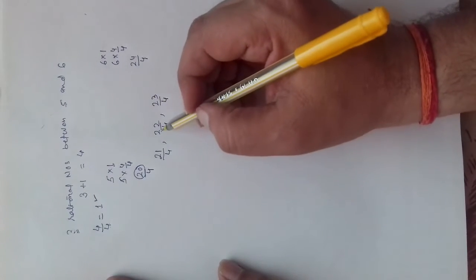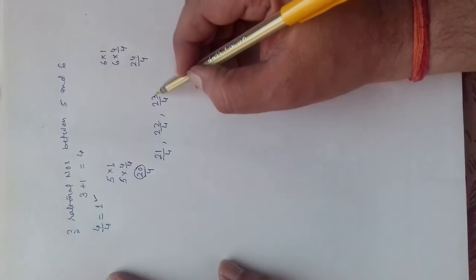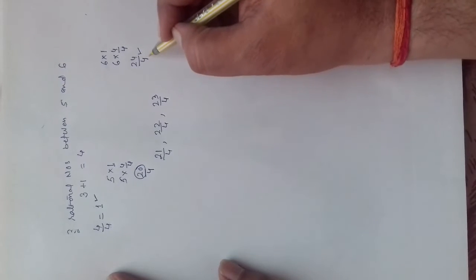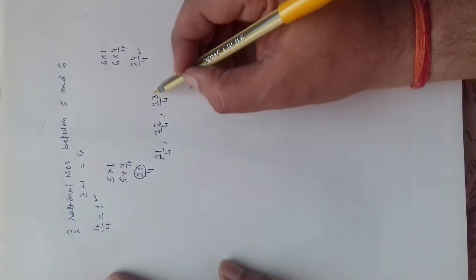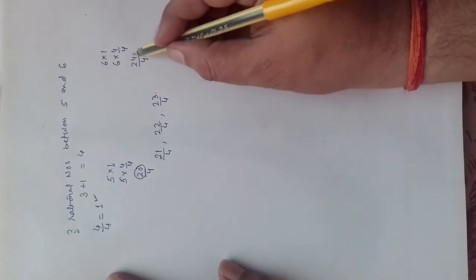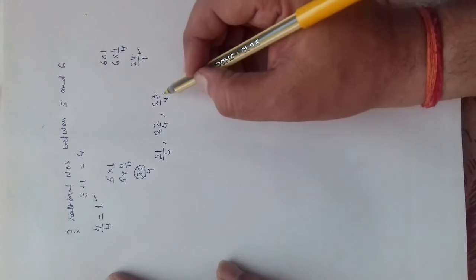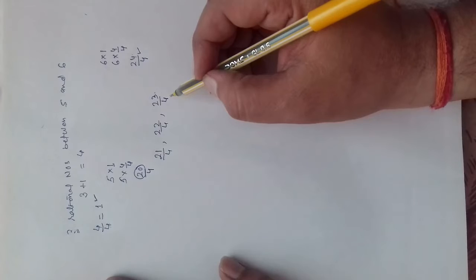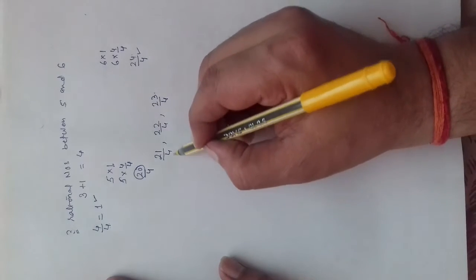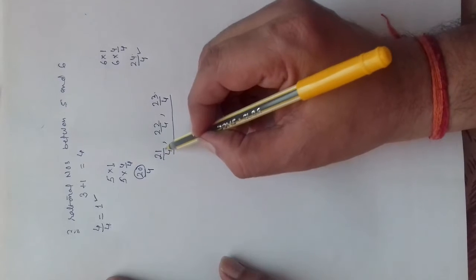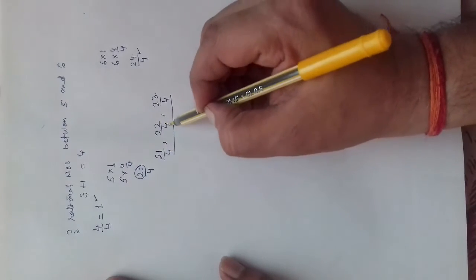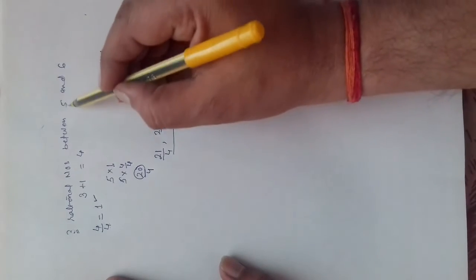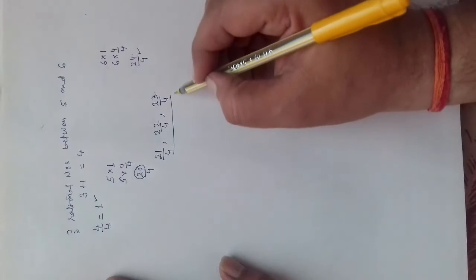If you have done the process rightly, in the last you will get the same number, that means 24 upon 4. So if we add plus 1 to this number, we will get 24 upon 4. With this method you can also check whether you did the question correctly or not. So this is your answer. You will get three numbers: 21 upon 4, 22 upon 4, 23 upon 4, and all these numbers will lie between 5 and 6.